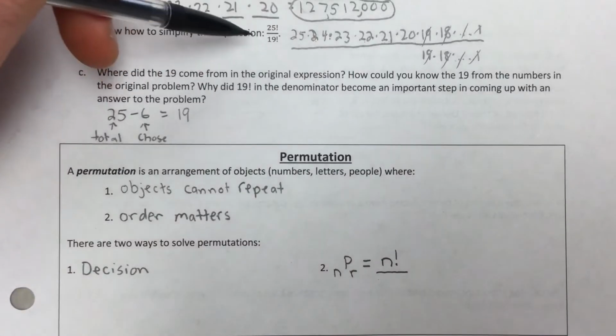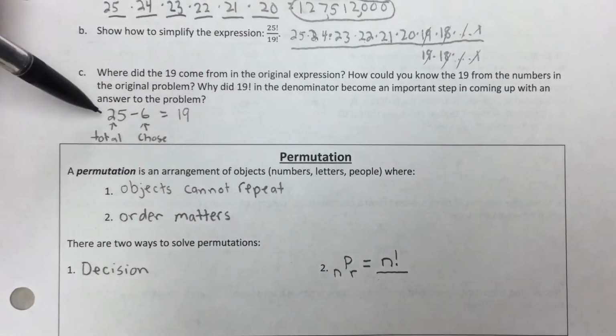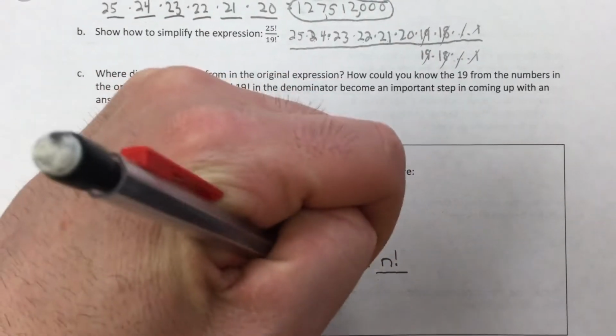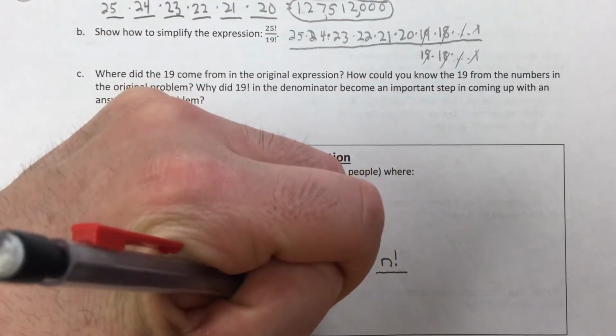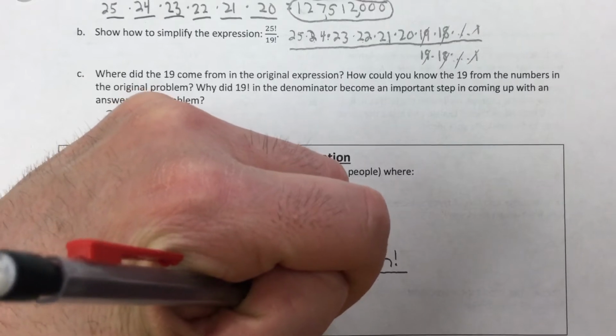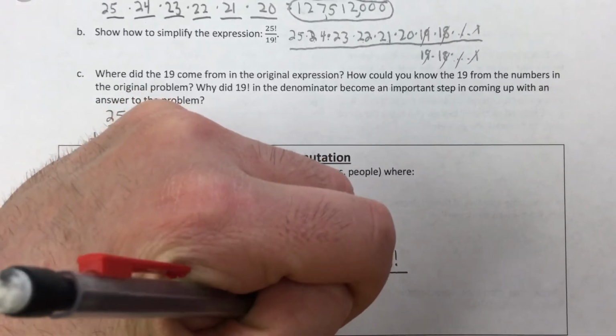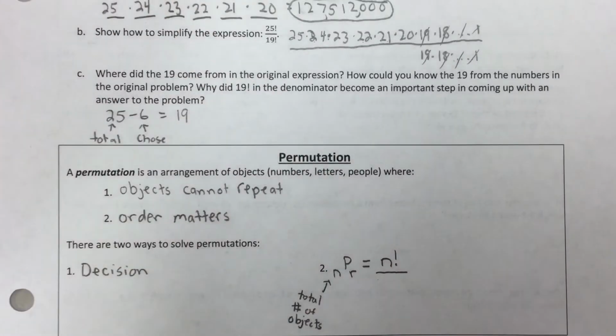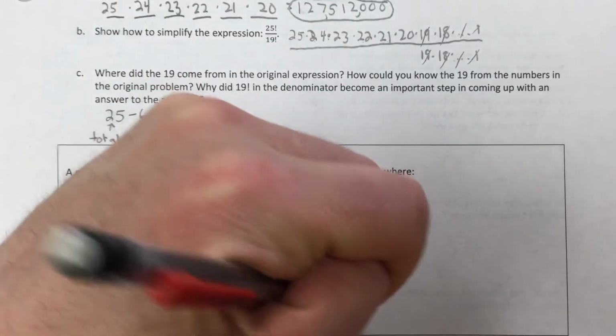And then the way we got the 19 was we took the total minus the number of chosen. And that's what n and r stand for. n is the total number of objects, and r is the number of chosen objects.